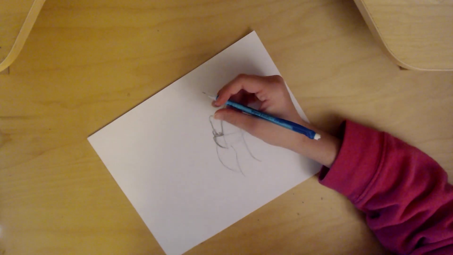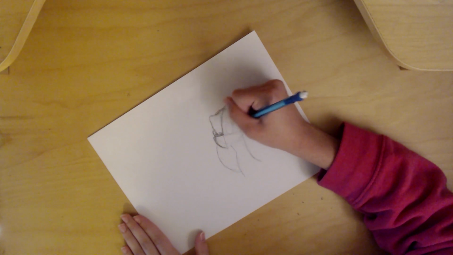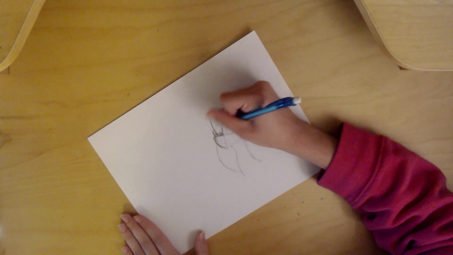Alright, now we want to draw the eyes. So the eyes are going to kind of be ovals. So you want to draw one over here on this side of the vertical line, and then just a light oval on this side too.